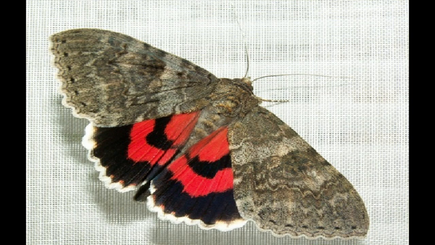There are also butterflies with aposematic coloration, like the red underwing. When these butterflies rest inconspicuously on tree trunks, only their brownish-gray forewings are visible. But when startled and they take flight, their bright red hindwings become visible.